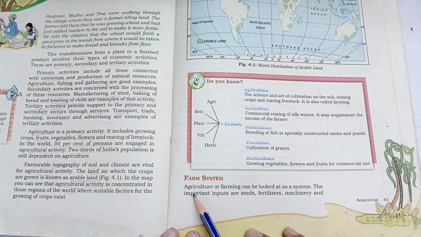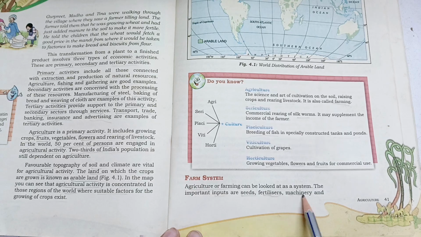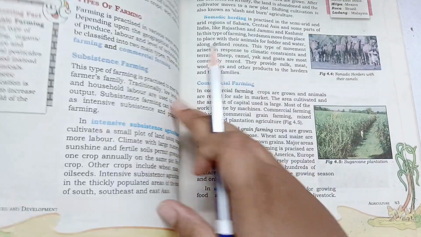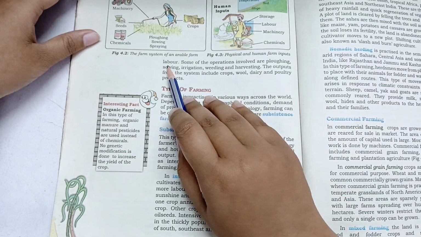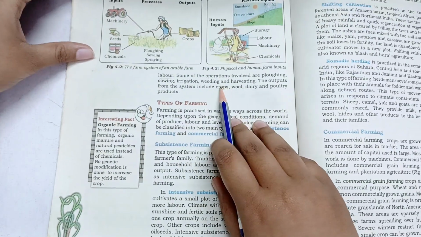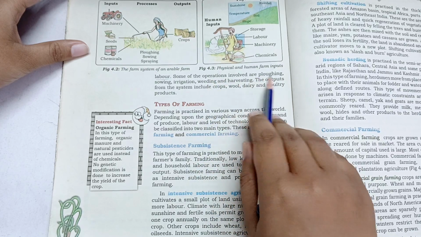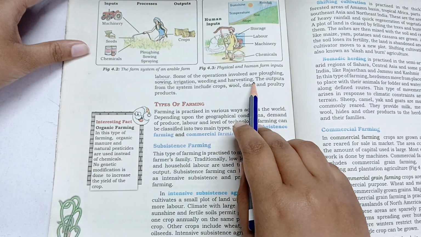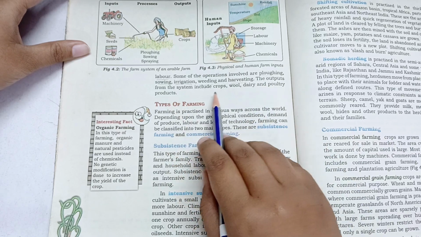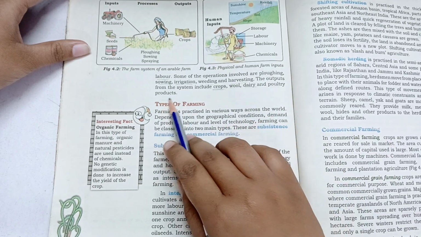Farm system. Agricultural farming can be looked at as a system. The inputs are seed, fertilizers, machinery, and labor. Some of the operations involved are plowing, sowing, irrigation, weeding, and harvesting. The outputs from the system include crops, wool, dairy, and poultry products.